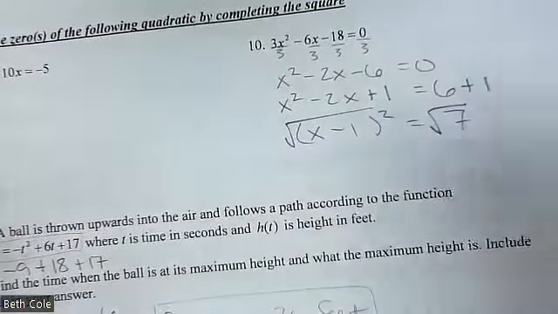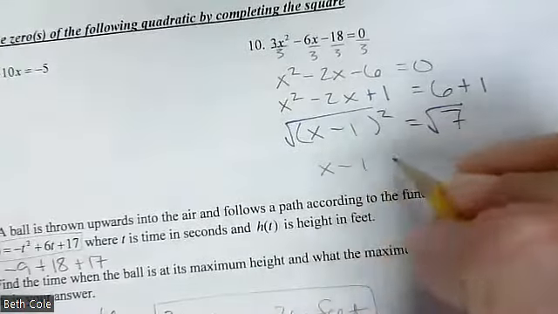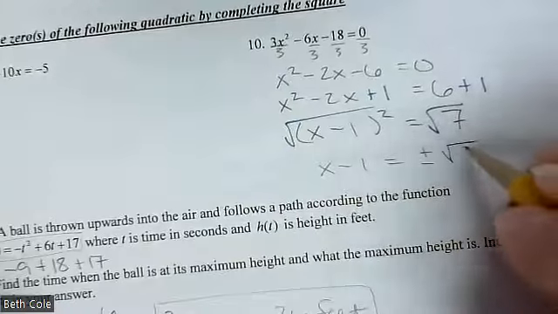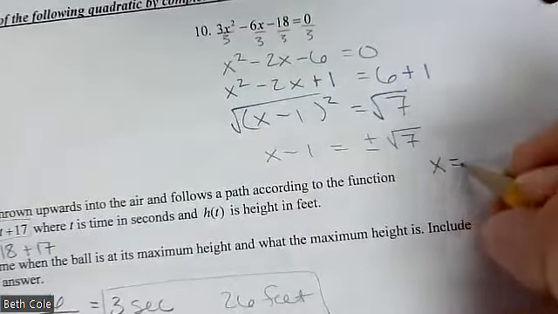Square root. You good? So this will be x minus 1 equals plus and minus square root of 7. And then the last step is you would add over the 1.